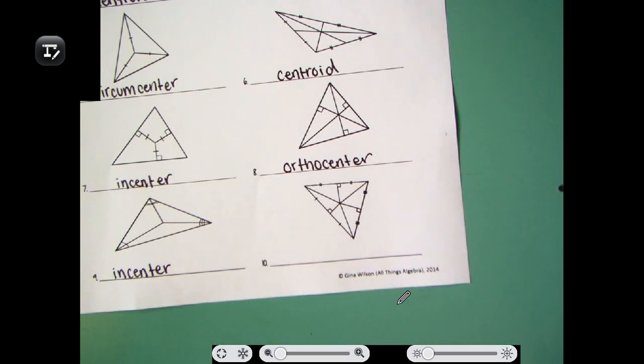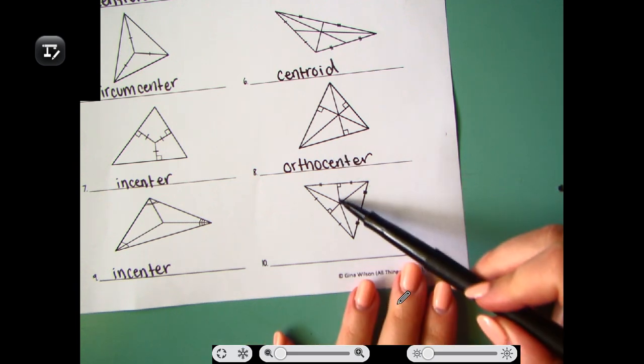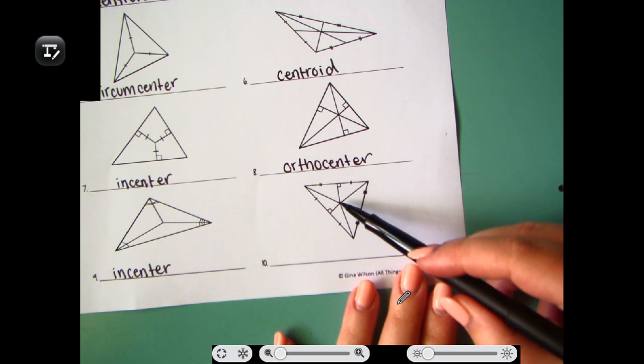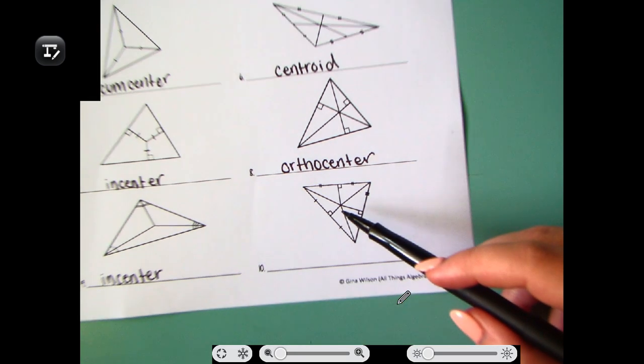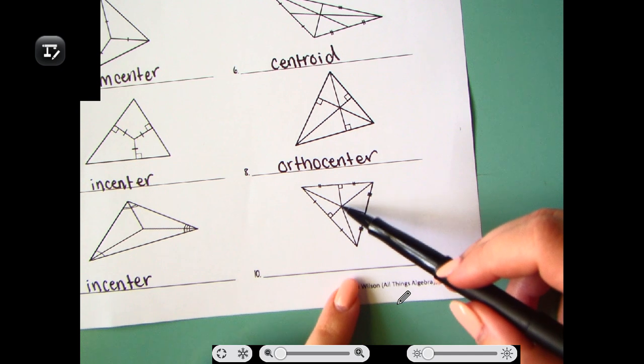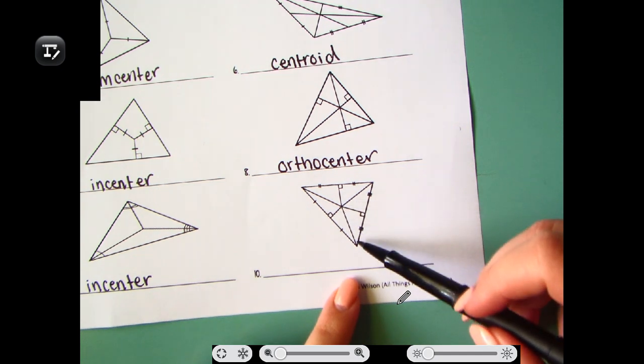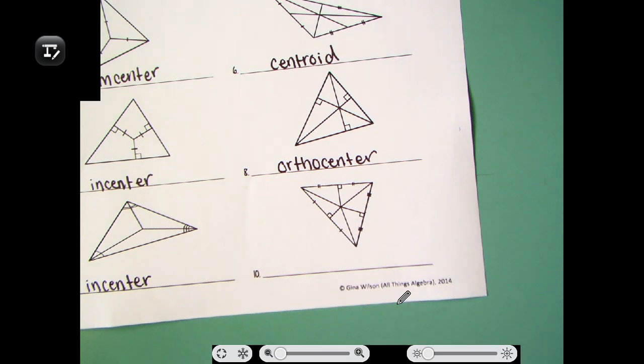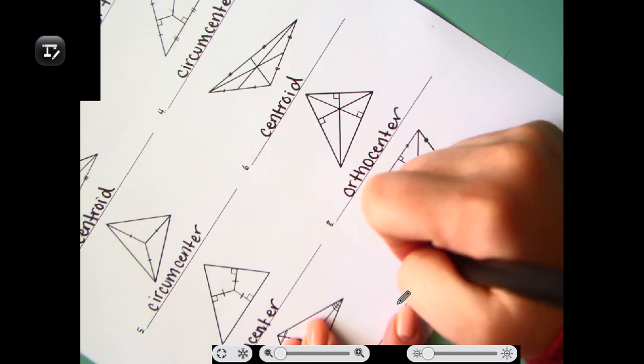And then the very last one, we have these perpendicular bisectors right here. Notice though the perpendicular bisector doesn't go straight to the vertex, right? It just goes from the center, from the center, and from the center. So those are perpendicular bisectors. So we have a circumcenter.